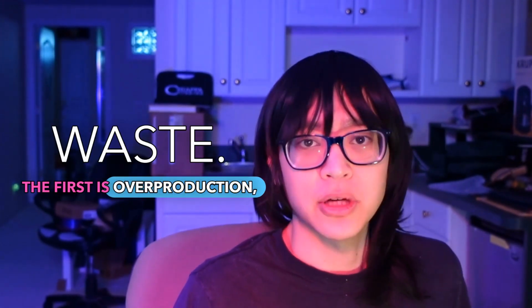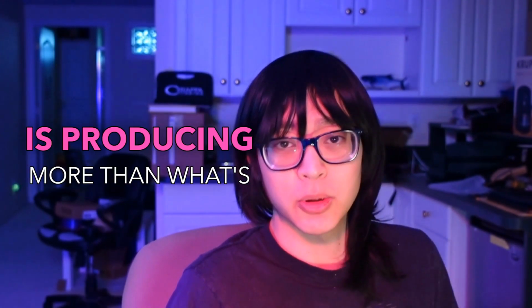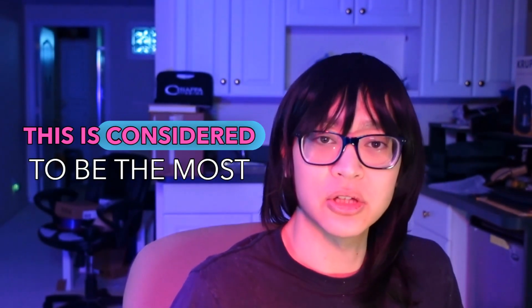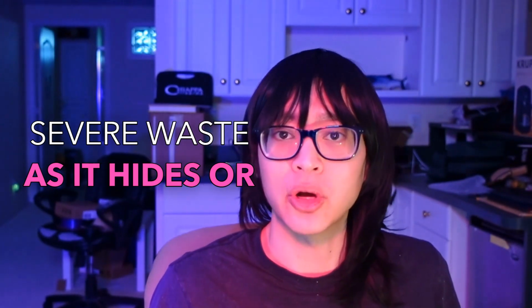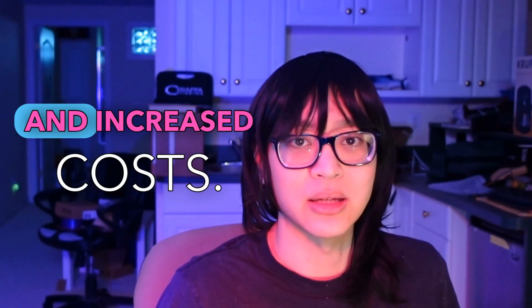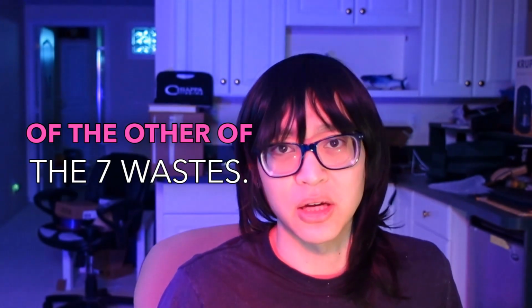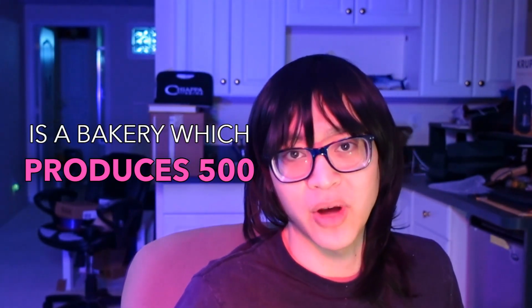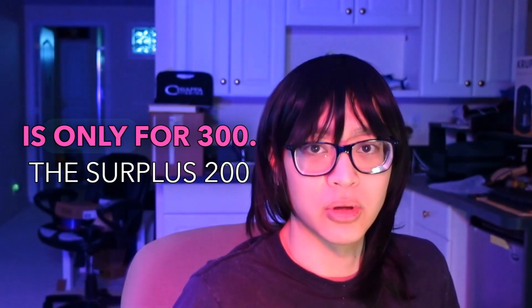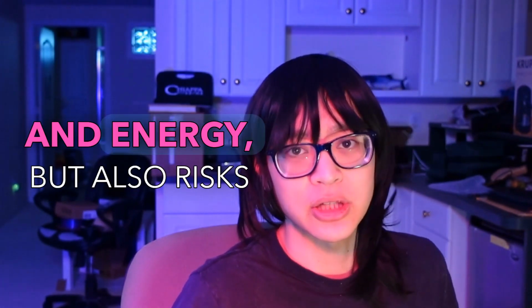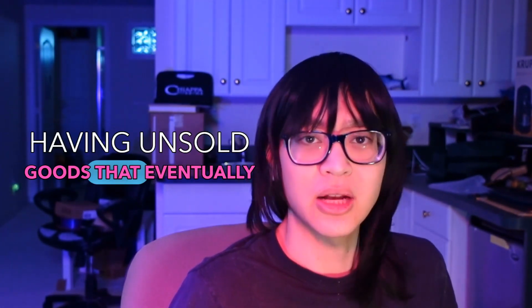The first is overproduction, which, as it sounds, is producing more than what's actually immediately needed by the next process or customer. This is considered to be the most severe waste as it hides or generates all of the other wastes, leading to excess inventory, extended lead times, and increased costs. So an example of overproduction is a bakery which produces 500 pastries daily when the demand is only for 300. The surplus 200 pastries represents overproduction. This not only wastes ingredients and energy, but also risks having unsold goods that eventually become waste.